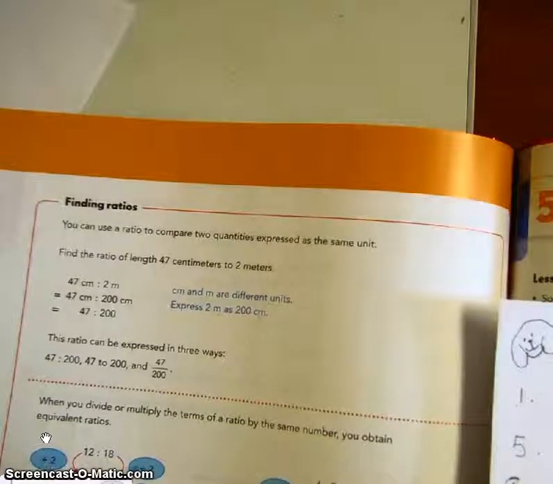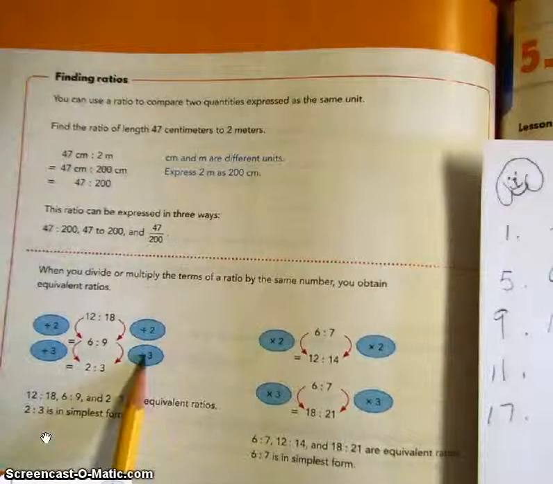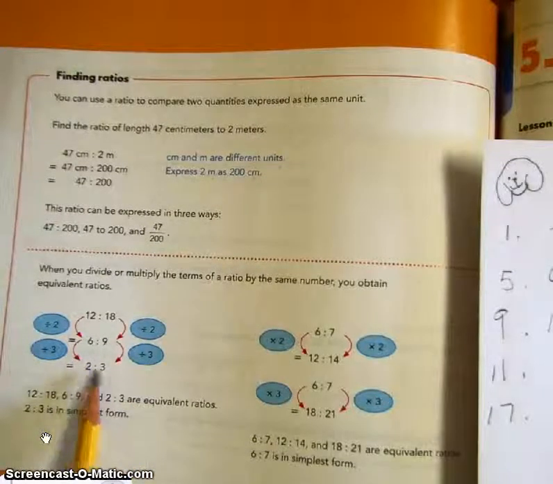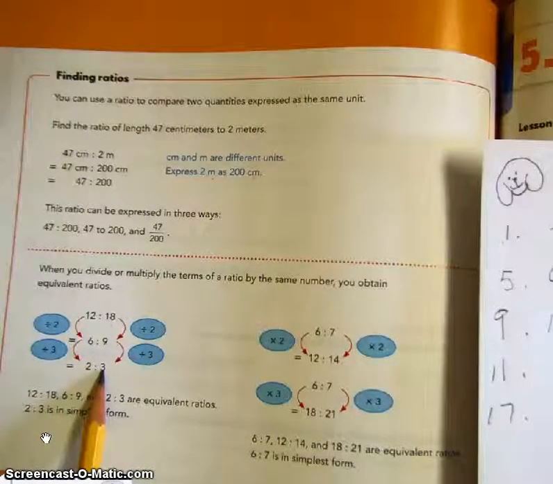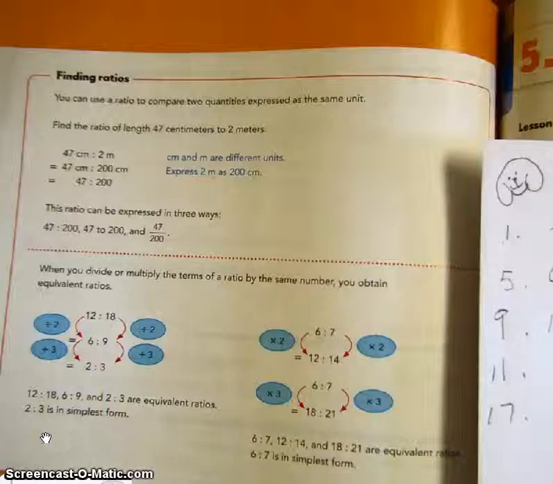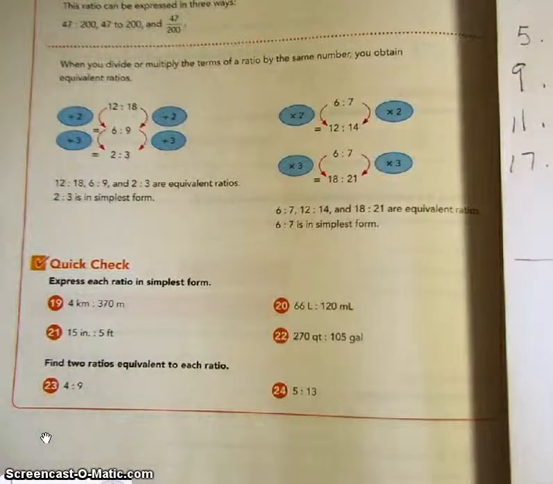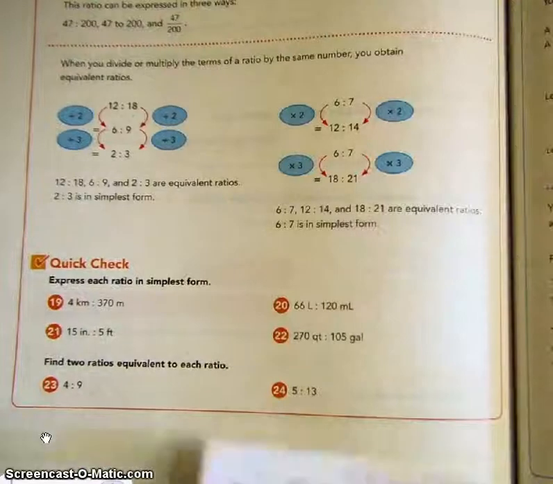As long as we do both sides by the same number, it will break it down to 6/9. Then we can even reduce it or simplify it further by dividing it by 3, and then it will simplify to 2/3.